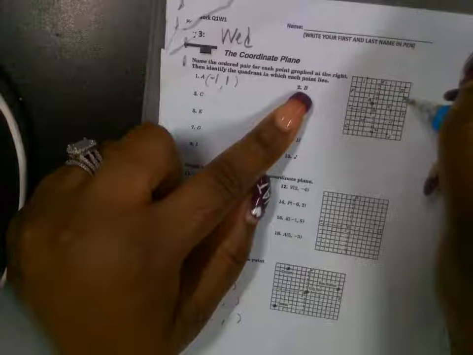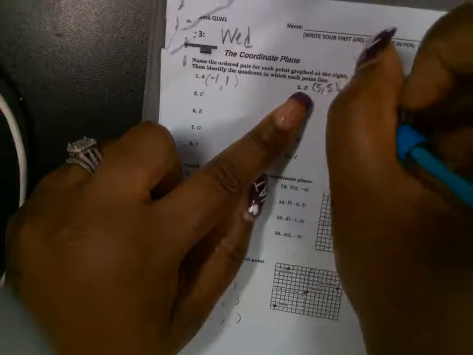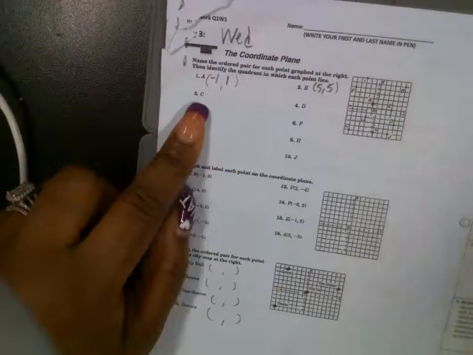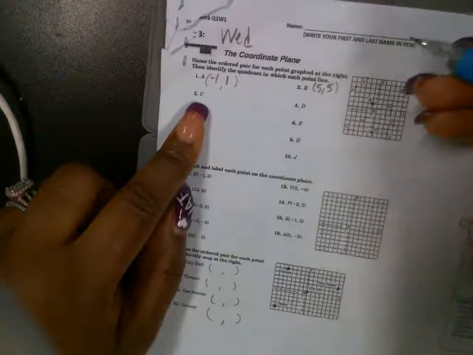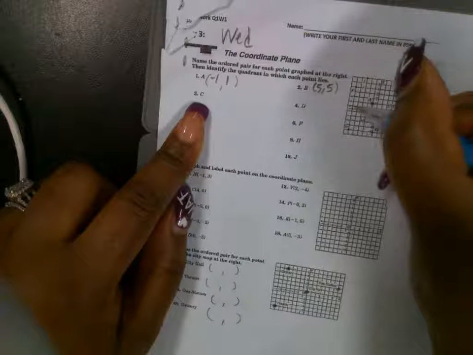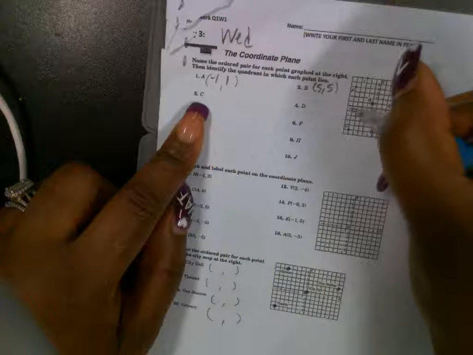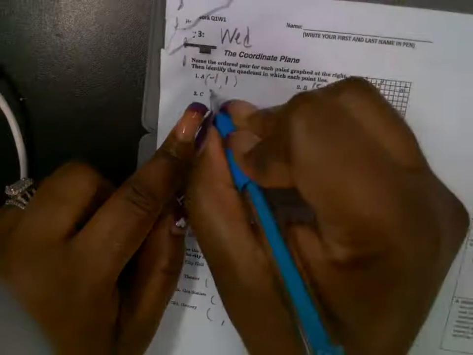Good job. 5, 5. What's the ordered pair for C? Natalia? Negative 5 and negative 5. 1, 2, 3, 4. That's negative 5 down. Good job.